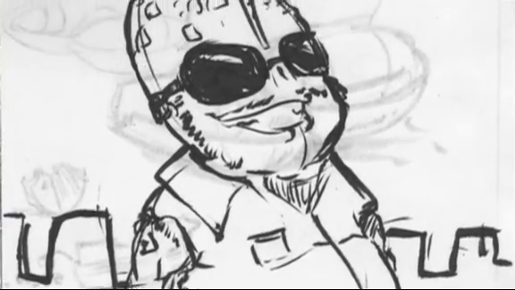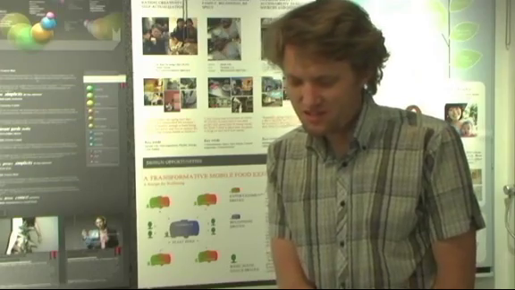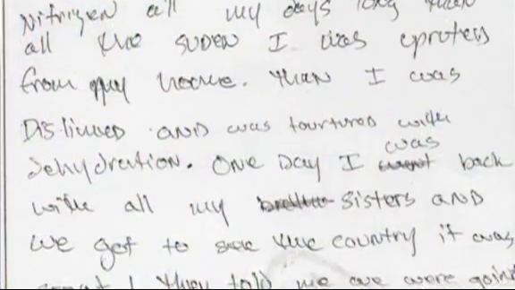This is Patricia, and at the prime of her life, she was having fun, fixing nitrogen with all her friends all day long, but all of a sudden was uprooted from her home. She was dislimbed, and then tortured, and then dehydrated. But one day, she was back with all of her sisters, getting to see the country. It was a great time.